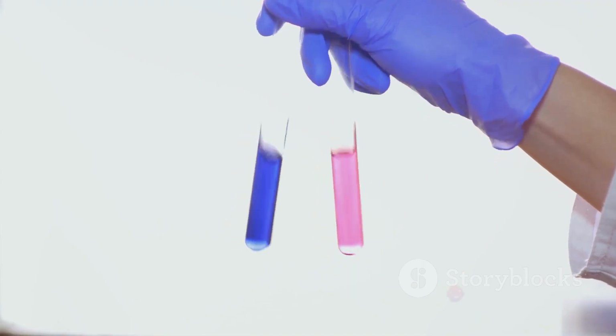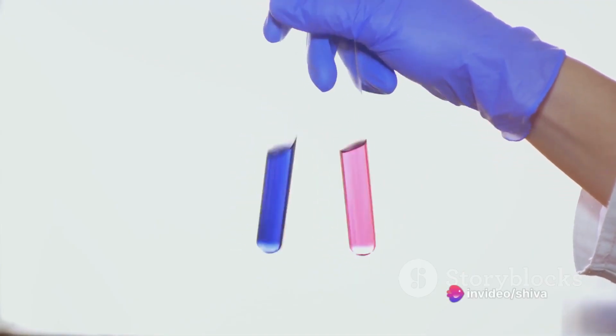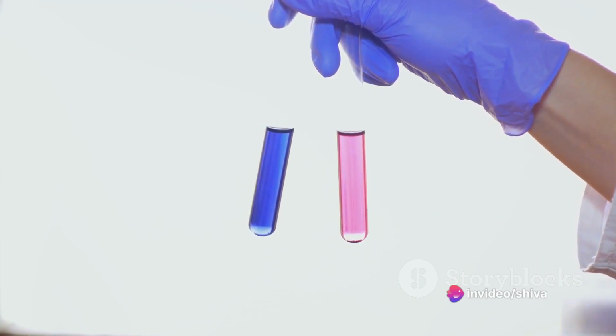Acids also have the unique ability to turn blue litmus paper red. This is a classic science experiment that you may have encountered in a school lab. It's a simple yet effective way to test if a substance is acidic.